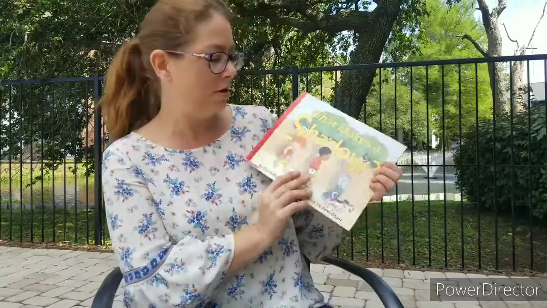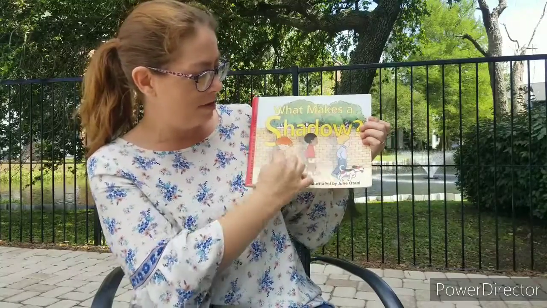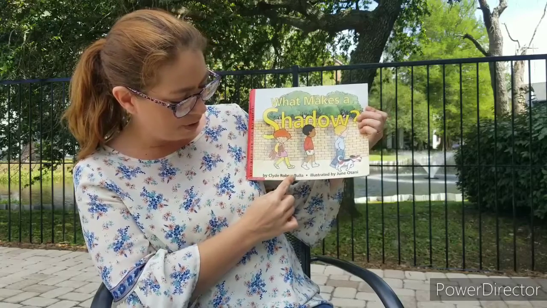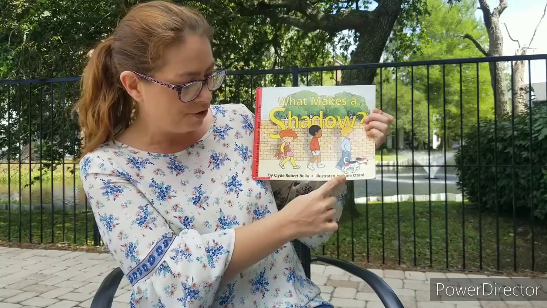Hi boys and girls, today we're going to be reading the book, What Makes a Shadow? And this is written by Clyde Robert Bula and illustrated by June Otani.